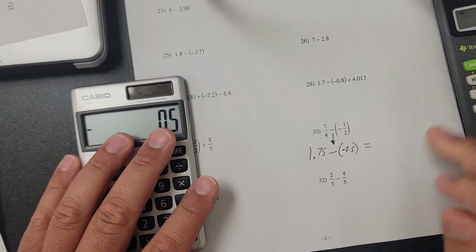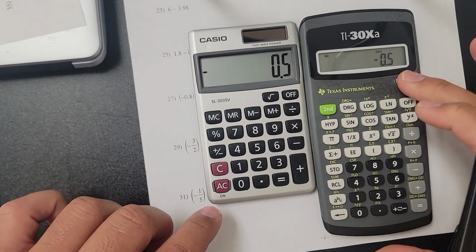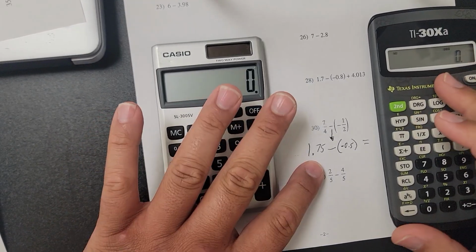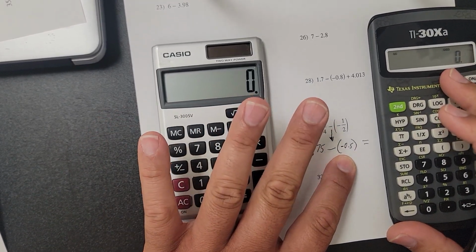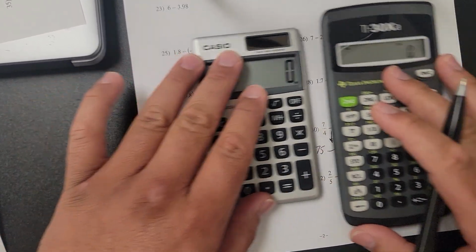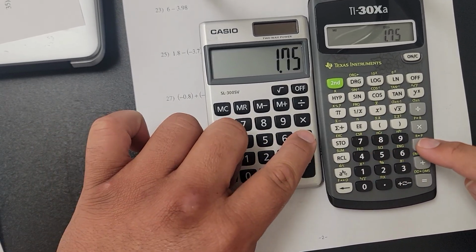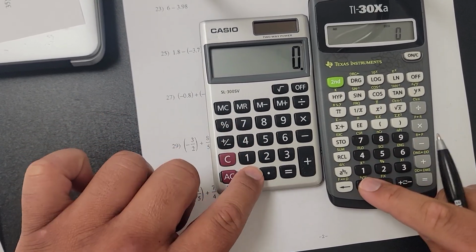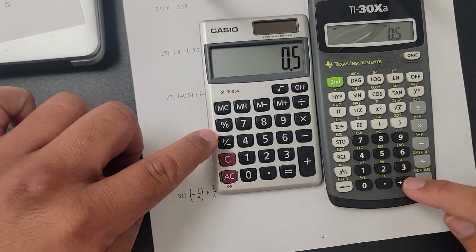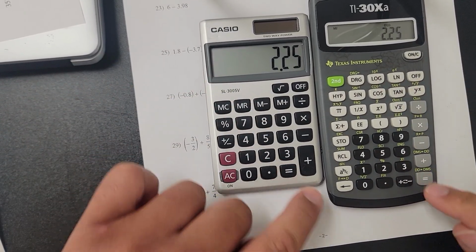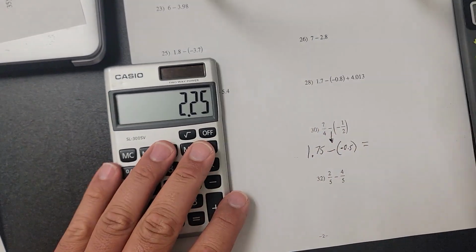Now we're going to put this in the calculator. So reset. 1.75 minus negative 0.5. So 1.75 minus, and then 0.5, and then make it negative. Enter. So the answer is 2.25.